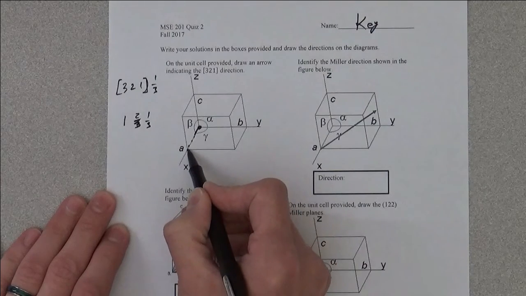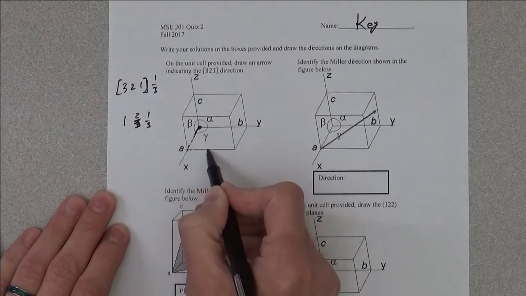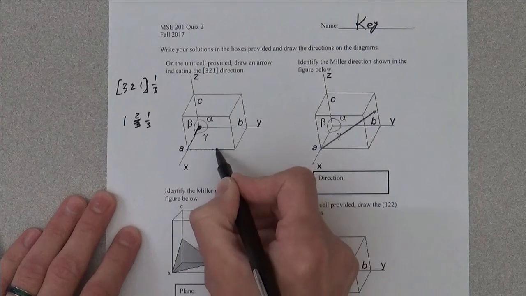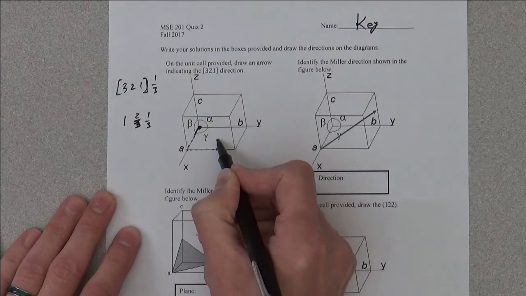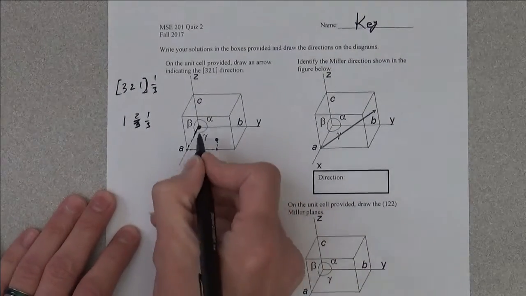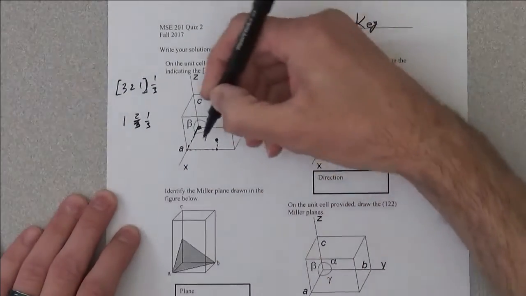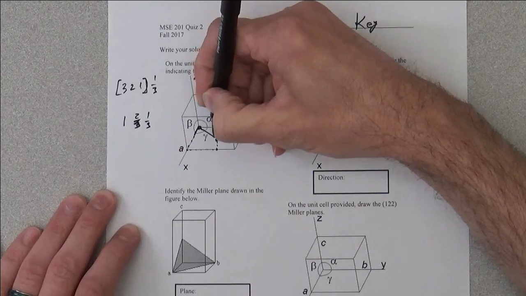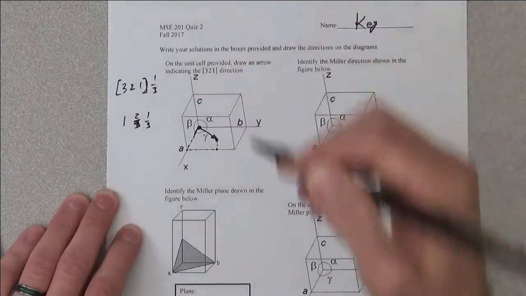So we're looking for a vector that moves 1 in the x direction, 2/3 in the y, and 1/3 in the z. And let me draw an arrow. Like that.